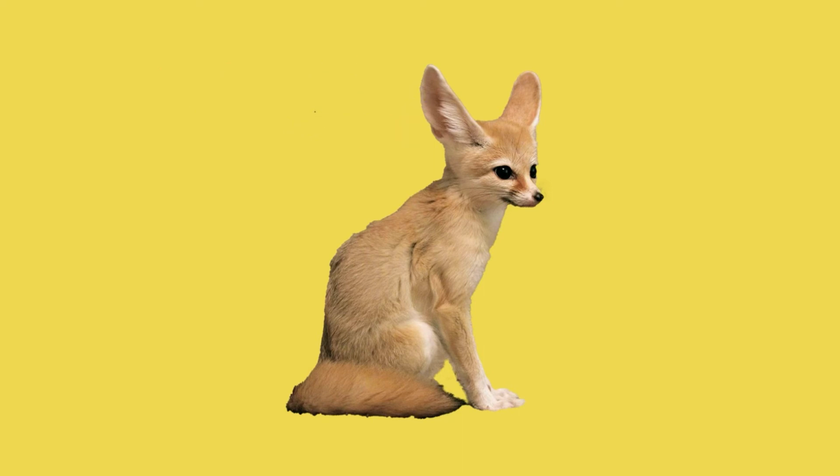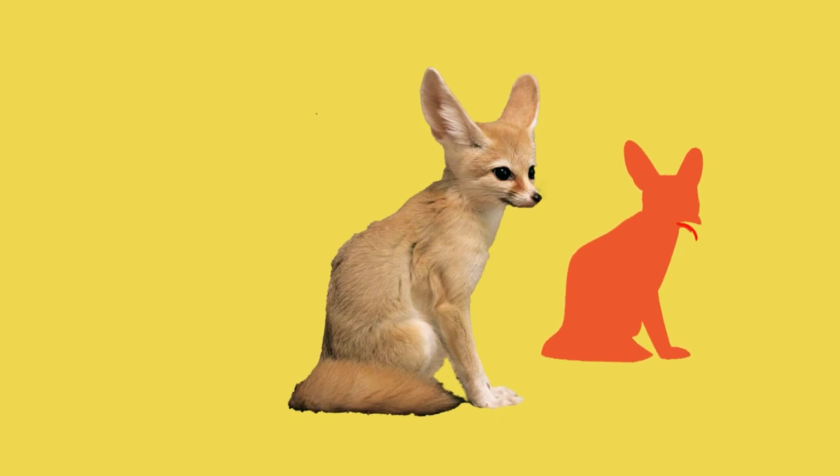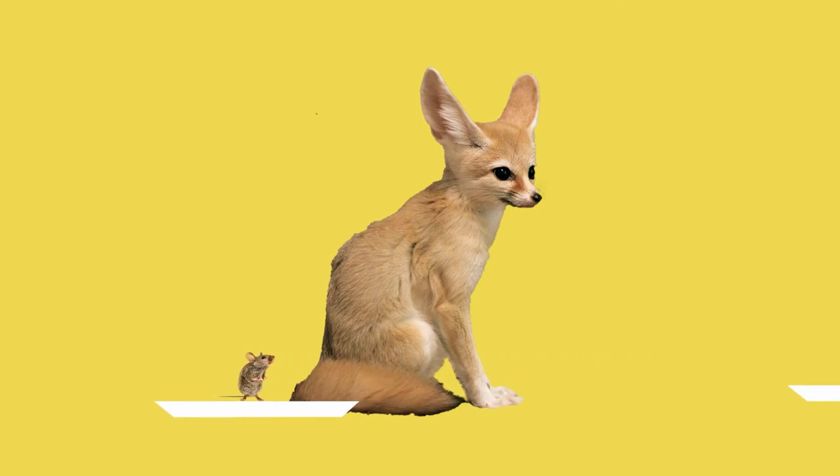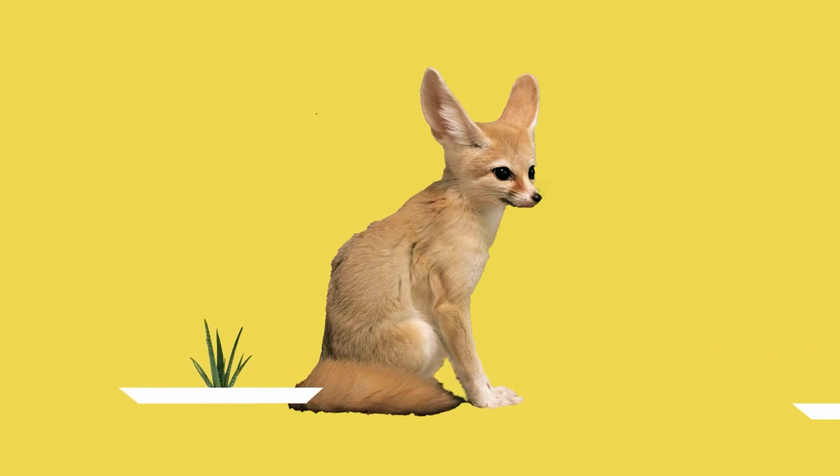The fennec fox also uses panting as another way to cool down its body in response to the intense heat. Lastly, the fennec fox eats all kinds of food, including meat, plants, and insects, in order to adapt to the scarcity of food.